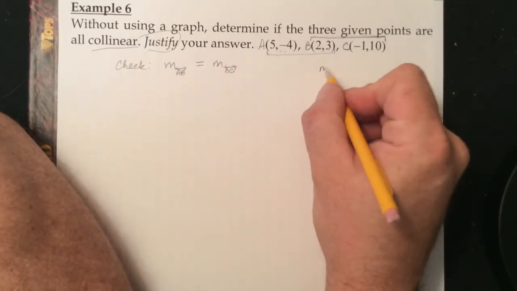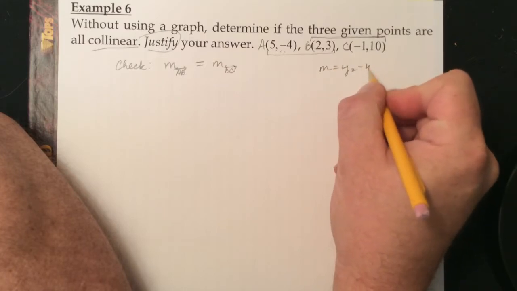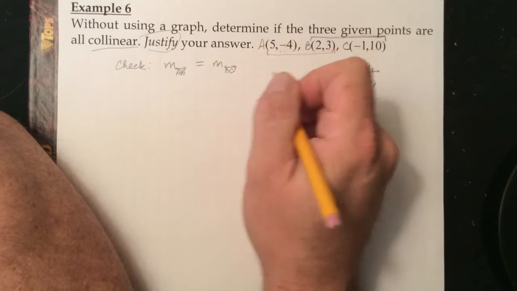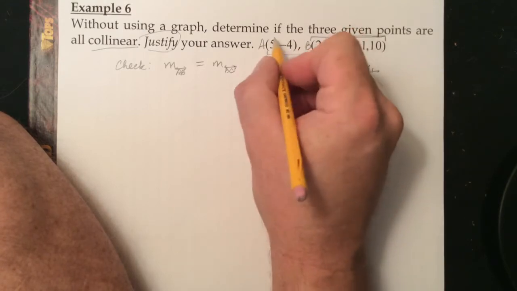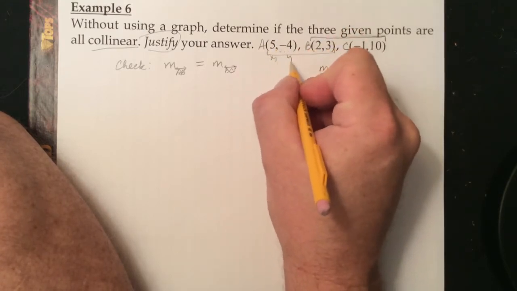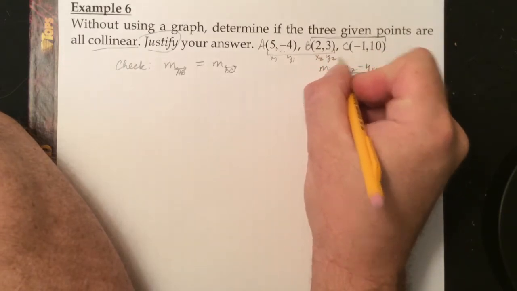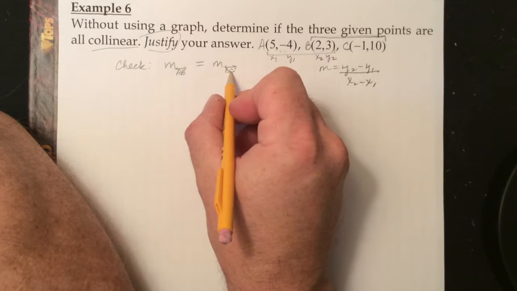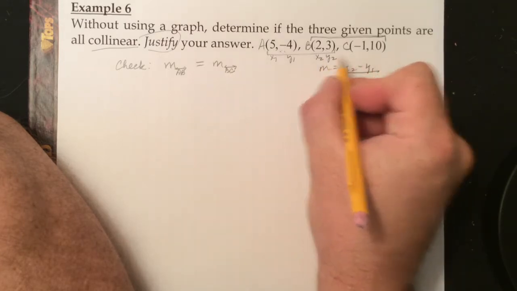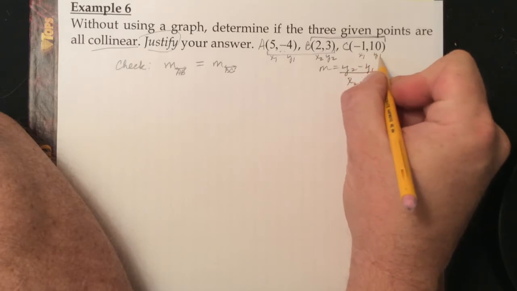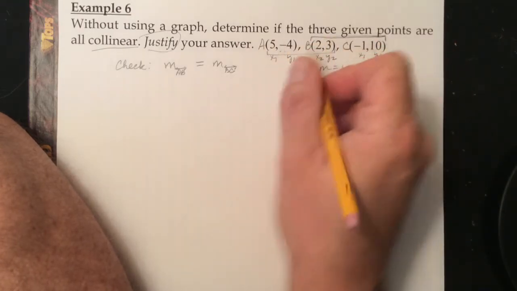Alright, the formula for the slope, of course, again is y2 minus y1 over x2 minus x1. So we need to assign some values here. I'm going to let A be the first point, that would be x1 and y1, and B be my second point, x2, y2. Eventually I'm going to use BC, and I've already got B labeled with 2, so I'm going to let this be another first point, x1, y1. So let's start with these 2 first.